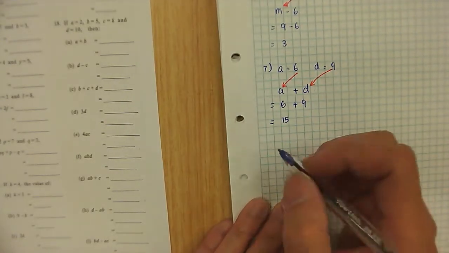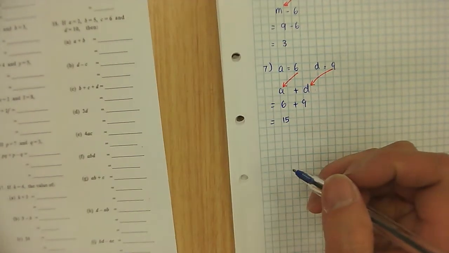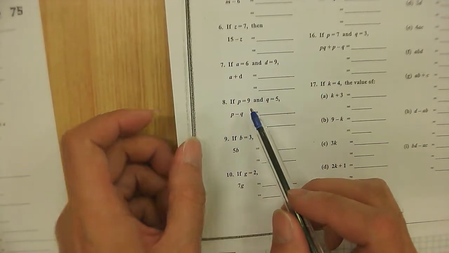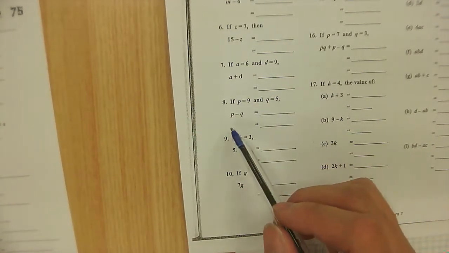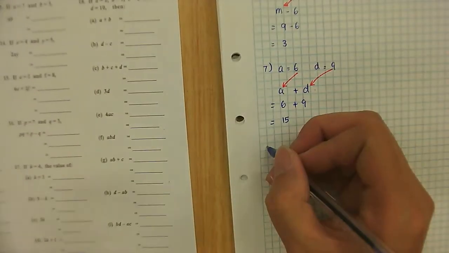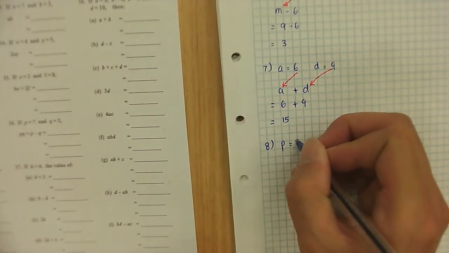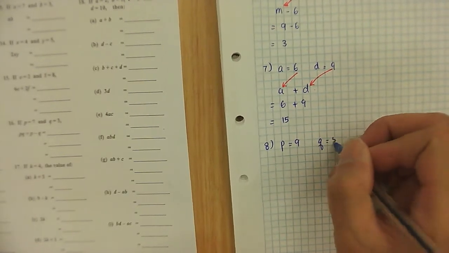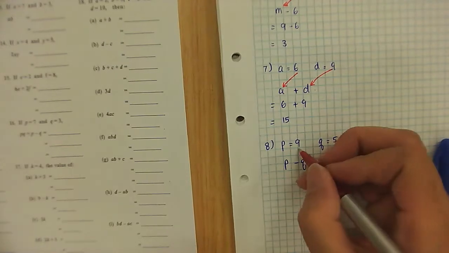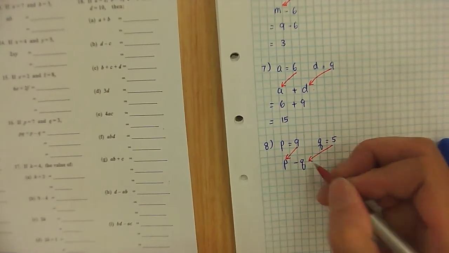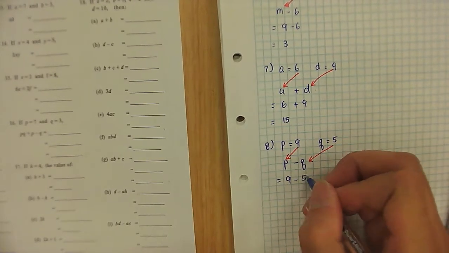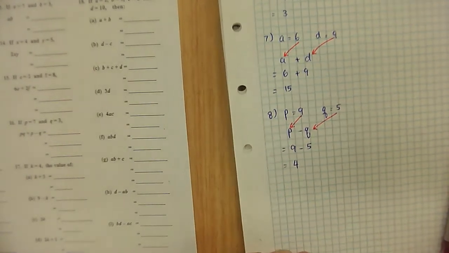Now let's have a look at the next one when it comes to subtraction. Question 8, p equals 9, q equals 5, p minus q equals something. Let's have a look at that. P equals 9, Q equals 5. What's the value of P minus Q? Let's do this. P minus Q. So P will be 9, Q will be 5. So if I subtract that, I end up getting 4.